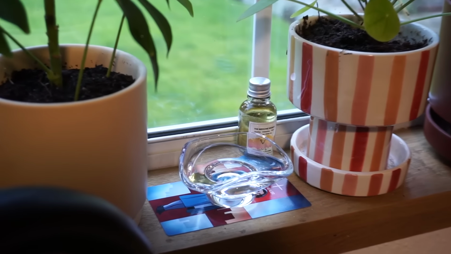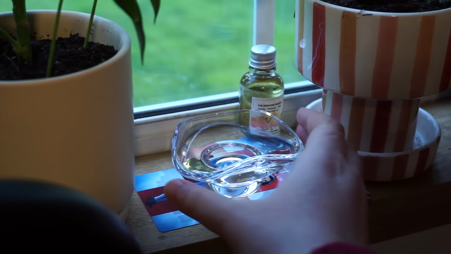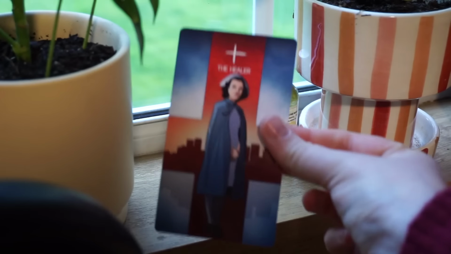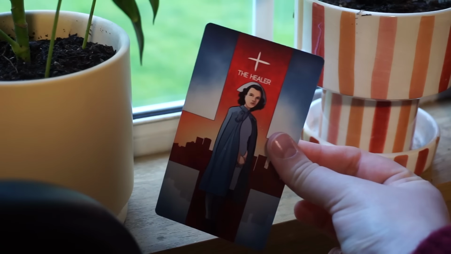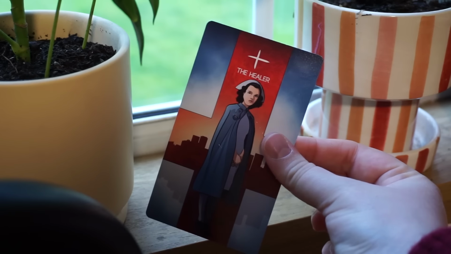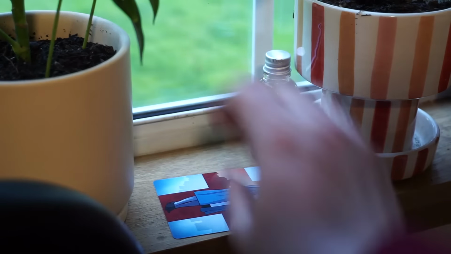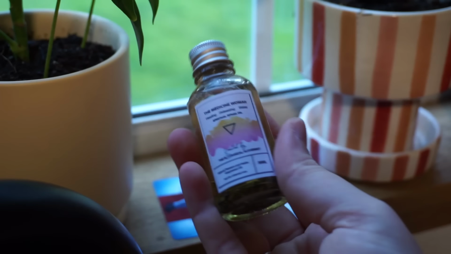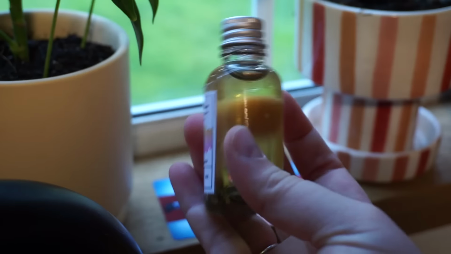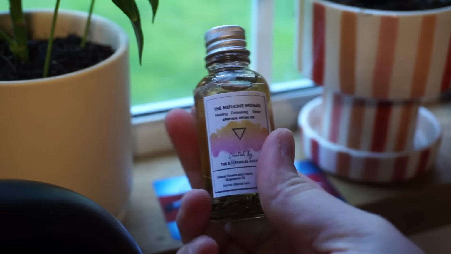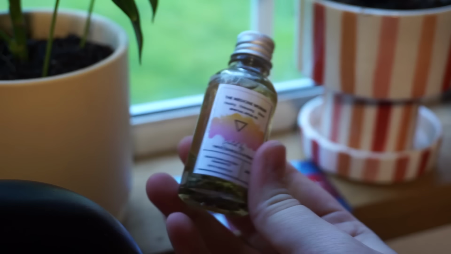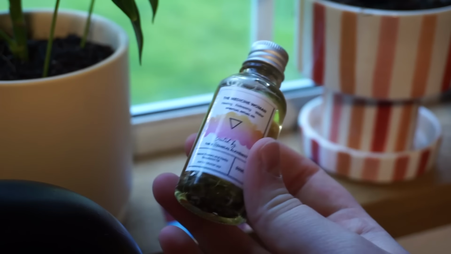So this water bowl sits right on top, I mentioned it beforehand, but it sits right on top of a healer card. So this is the healer. This is the archetype or the servitor energy that I'm bringing into this working. And then the oil that I'm using, this one is called the Medicine Woman, and it's by the Botanical Alchemist. They have some really, really good oils as well. I just started using this oil because I ran out of another oil that I was using, but I'll get some sort of healing oil similar to this.